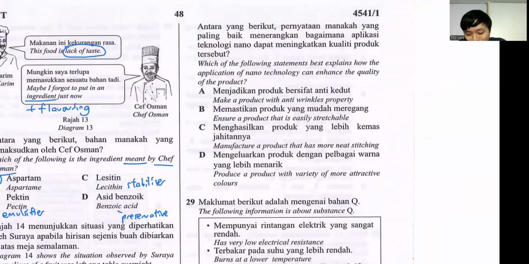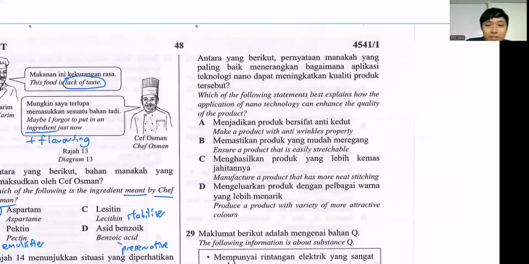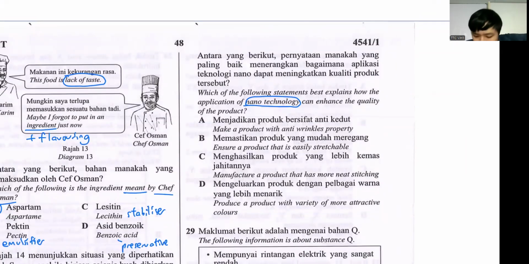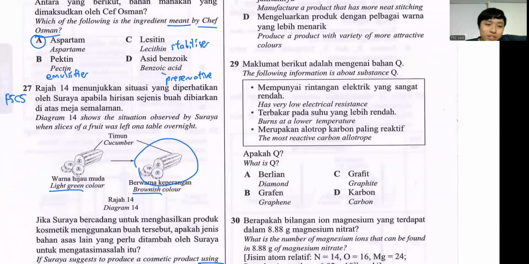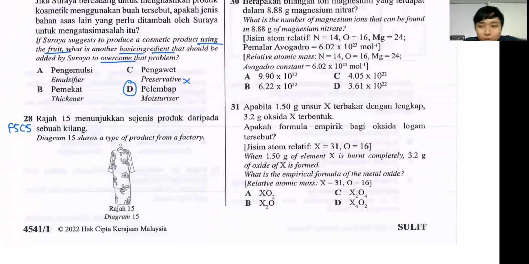Which of the following statements best explains how the application of nanotechnology can enhance the quality of the product? Very easy one. If you see inside your shirt, only one thing: I want to have an anti-wrinkle shirt.